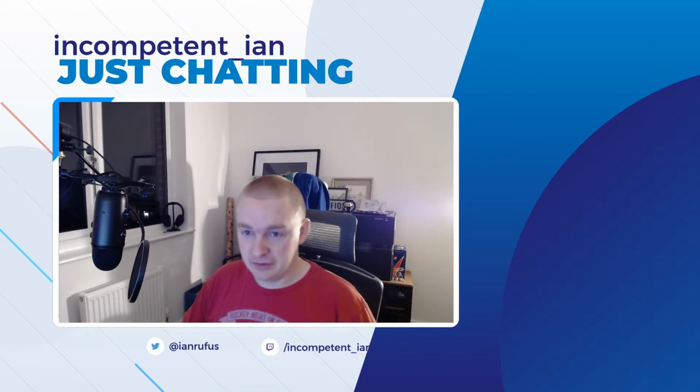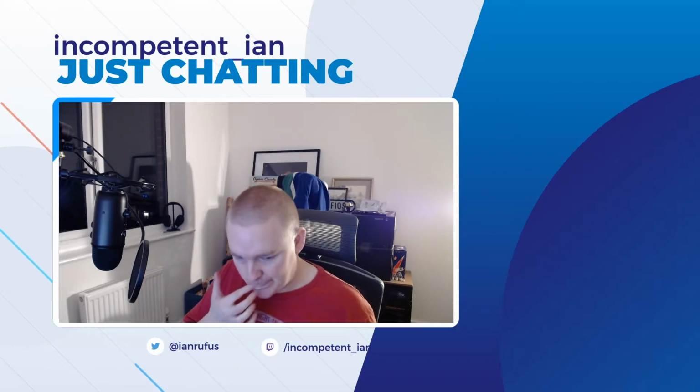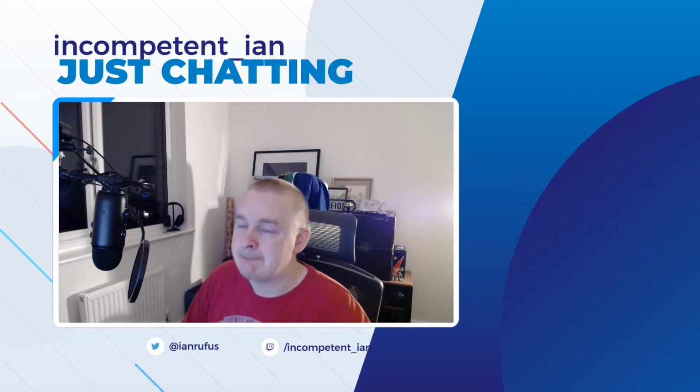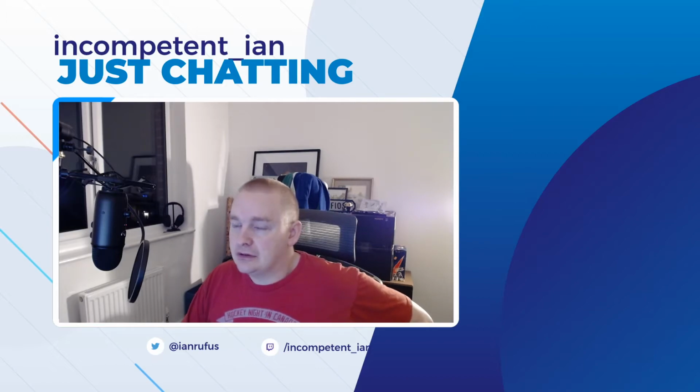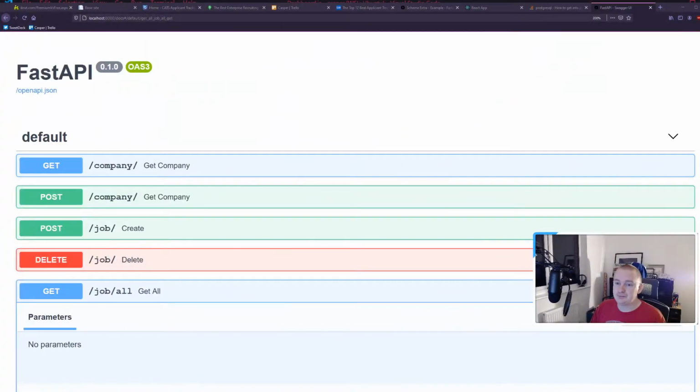Yeah, I do like, that's one of the things I like about FastAPI, that you get all the Swagger docs for free. I mean, they're usually pretty trivial to add for most frameworks, but it's a nice bonus. So I think that looks good for the response objects, I think.